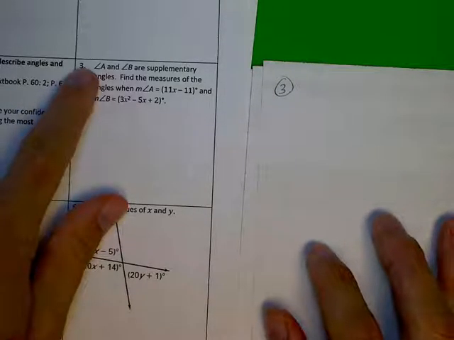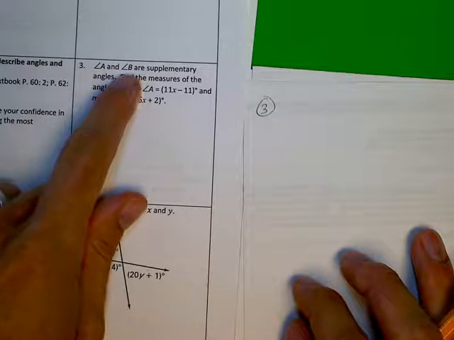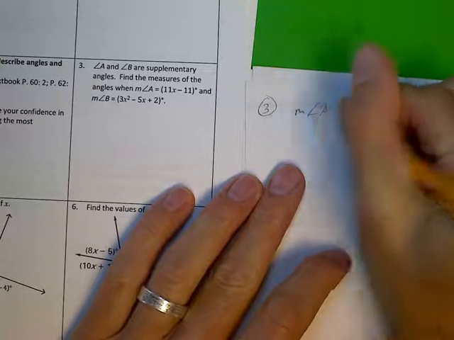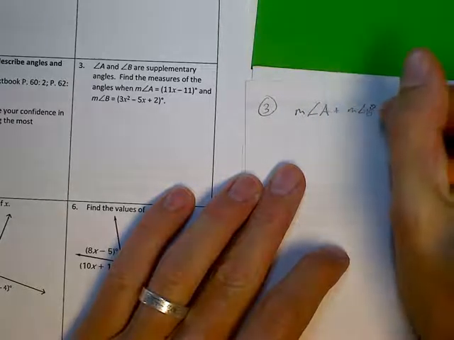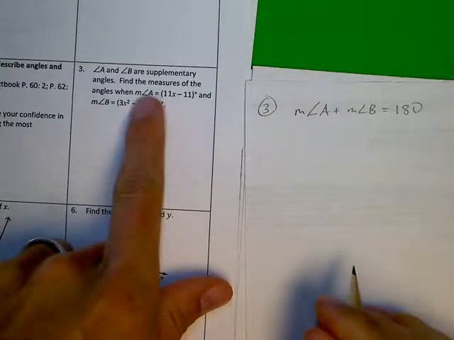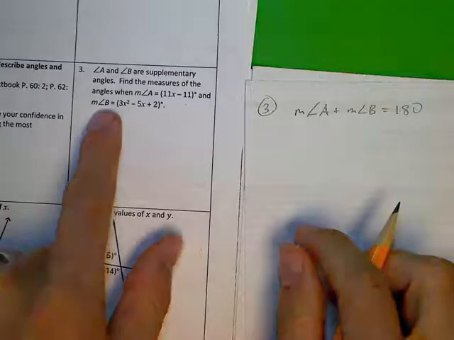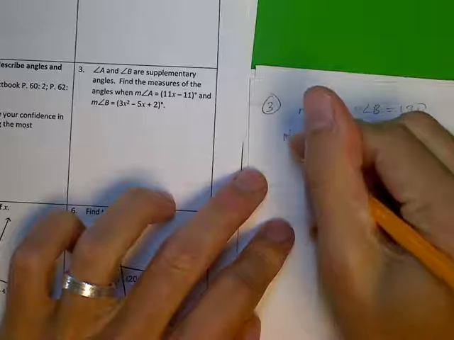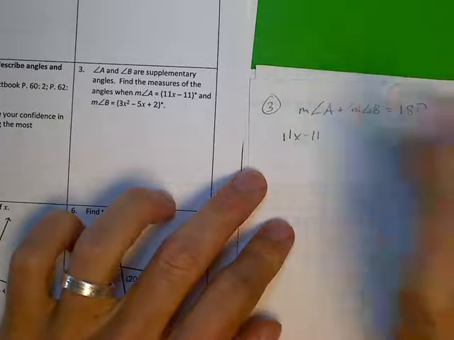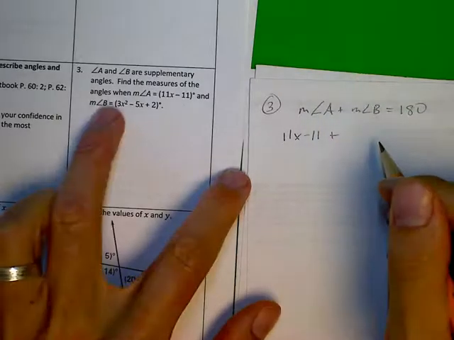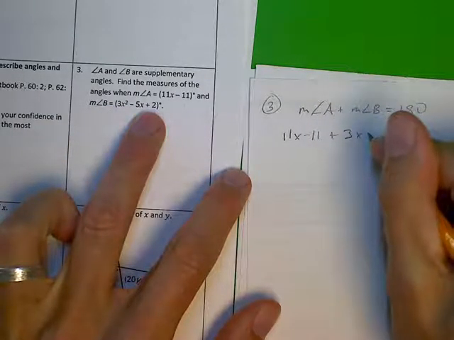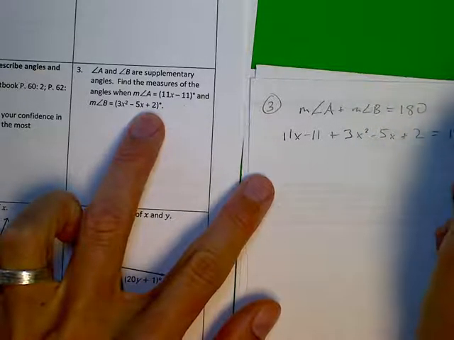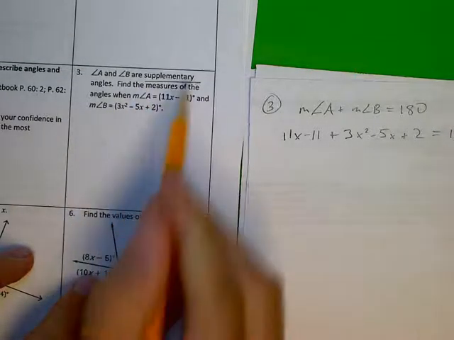Here's number 3. So we have angle A and angle B, and they're supplementary. Which of course means that the measure of angle A plus the measure of angle B should equal 180. Here's my measure of angle A, here's the measure of angle B, so I'm going to substitute them into this equation. So there's angle A plus the measurement of angle B. And it has to equal 180 because they are supplementary.